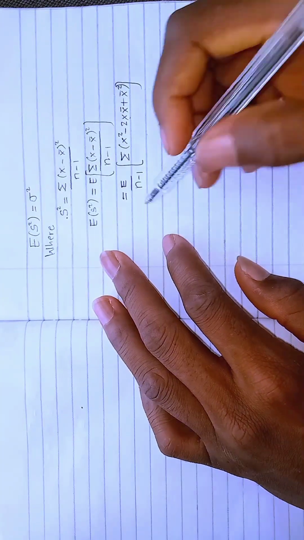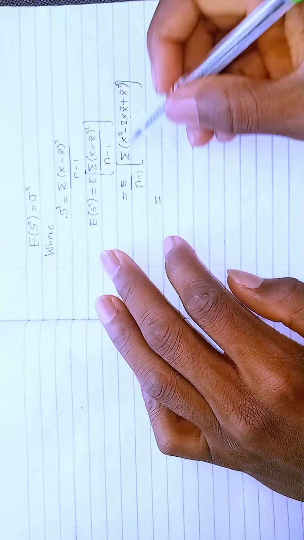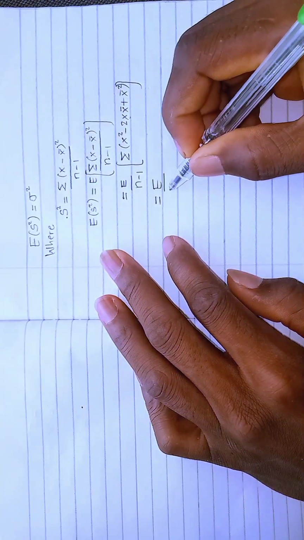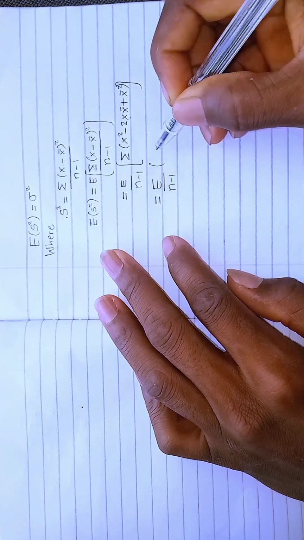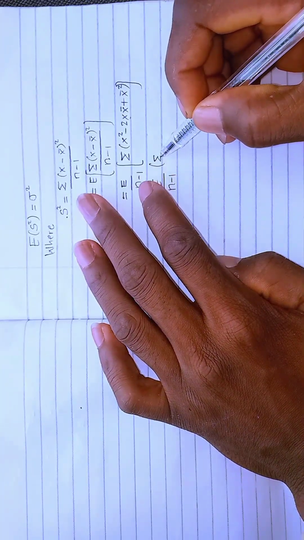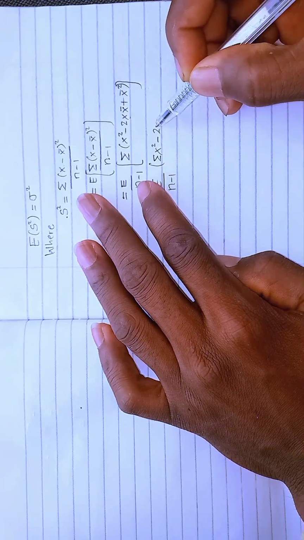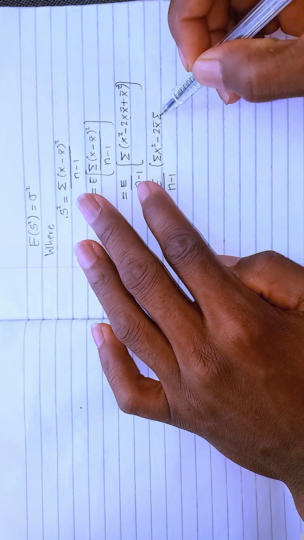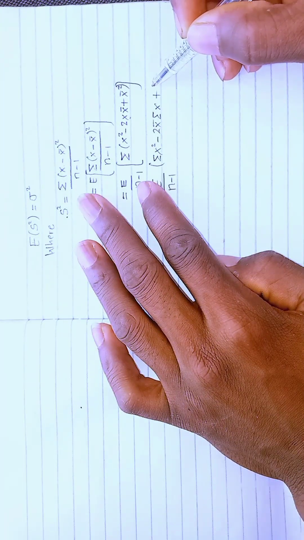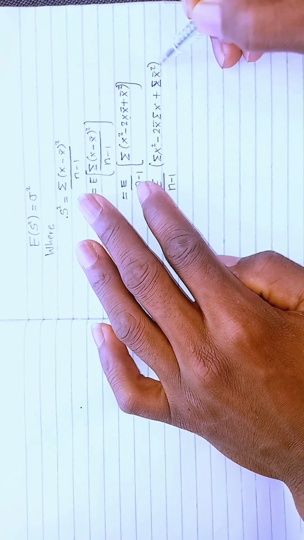Next up, we are going to be distributing this summation sign to each term in that bracket. When the summation sign is distributed, you have summation x squared minus 2x bar summation x plus summation x bar squared.